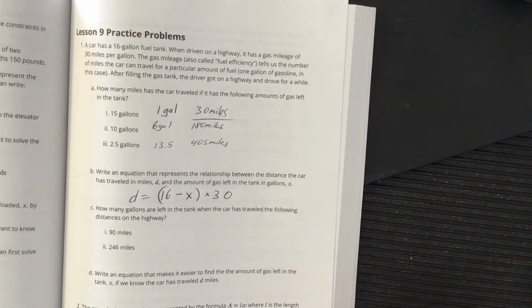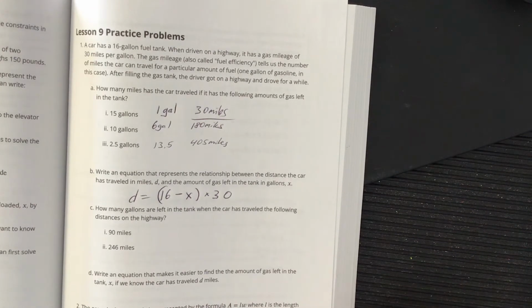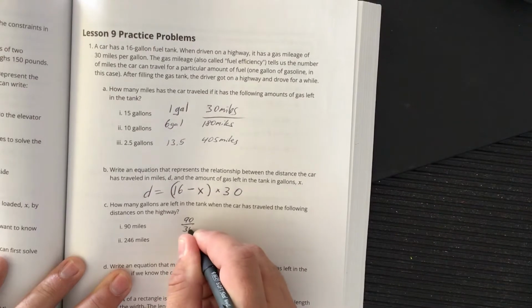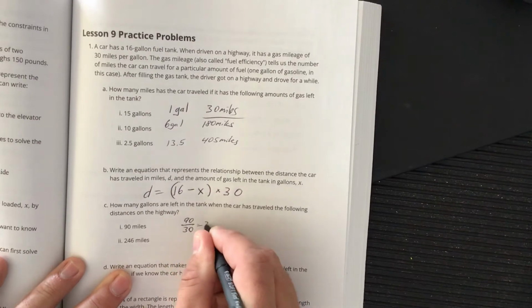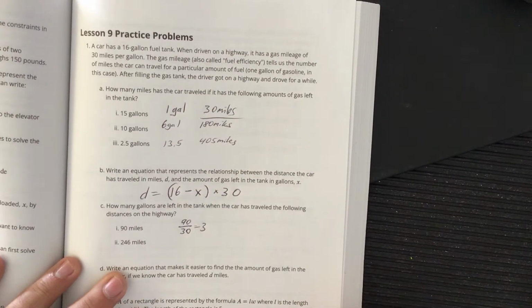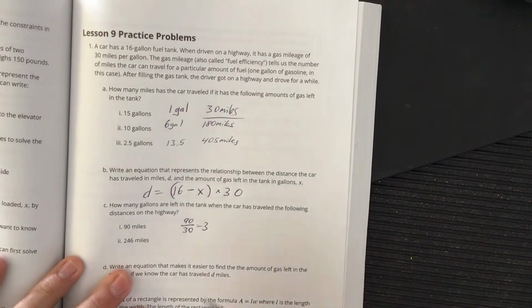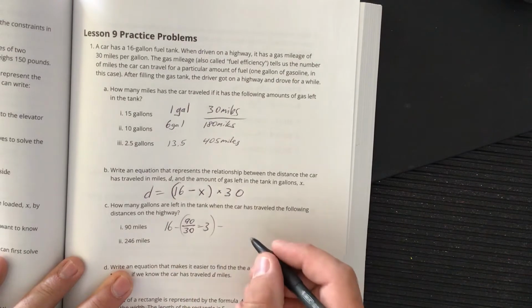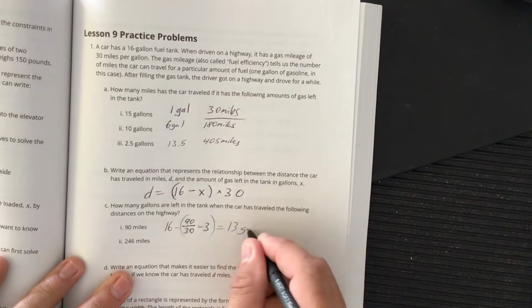Okay, how many gallons are left in the tank if we went 90 miles? So we first got to figure out how many gallons did I use? 3? How'd you get that? 90 divided by 3, 30 per gallon. So we use 3 gallons and we have 16 to start with. So how much do I have in my tank? 13. 13 minus 3. 13 gallons.